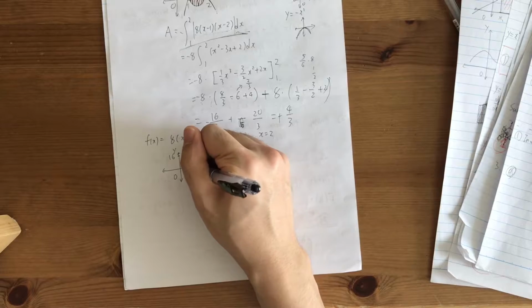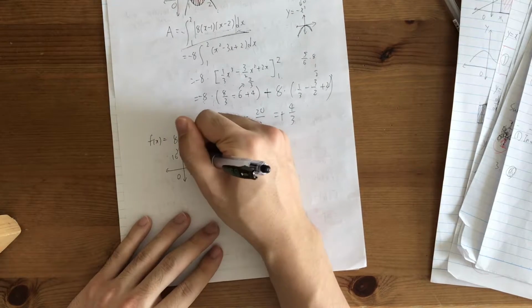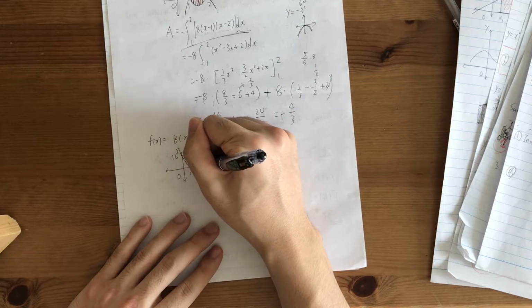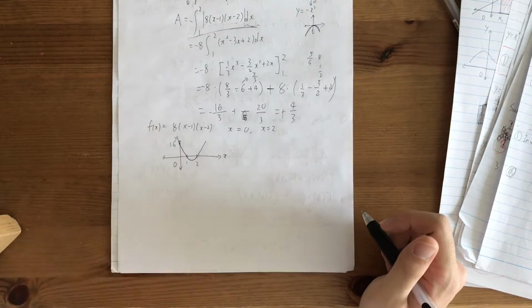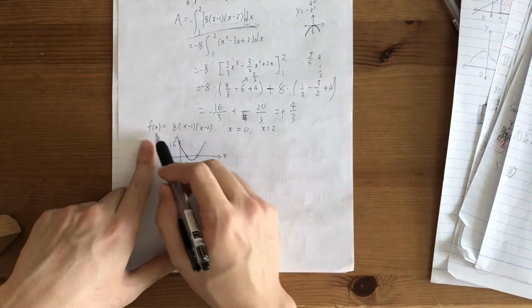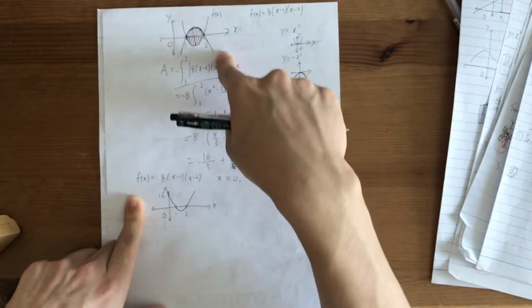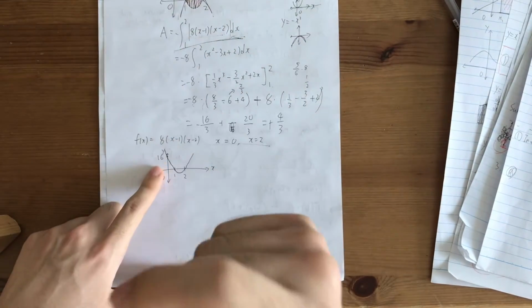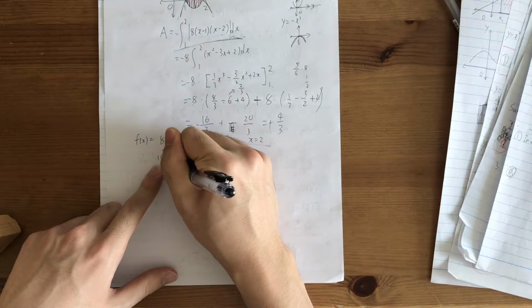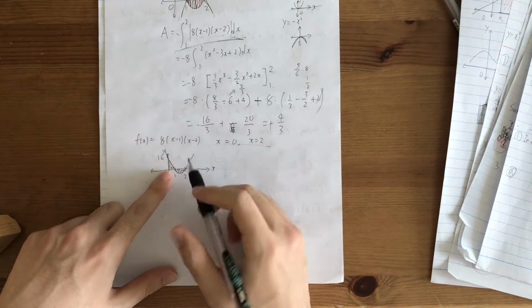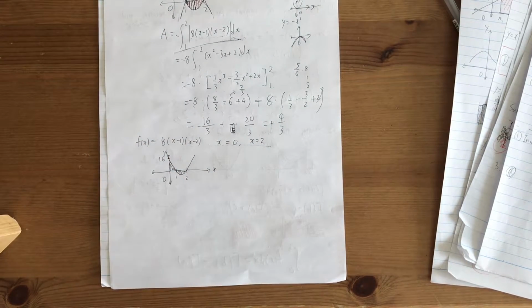I never draw them to scale, so this is how the graph looks. And the reason why I emphasize sketching is because you can only determine whether the area is negative or positive through the sketch. It's not the only method, but it's the easiest method without a calculator.